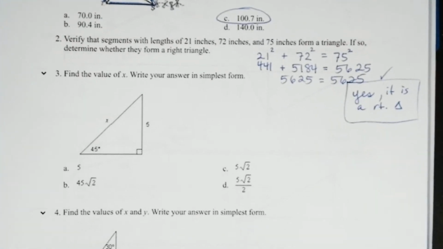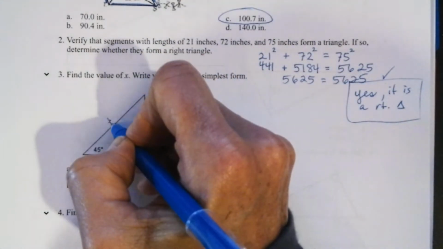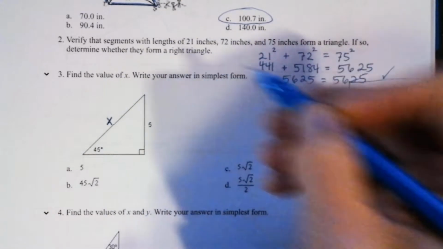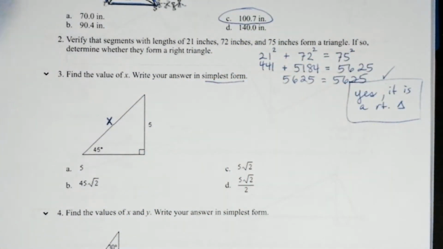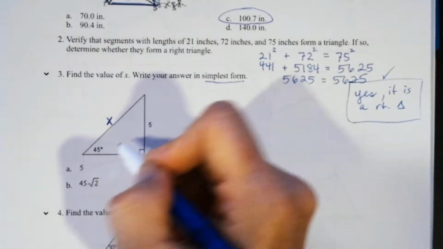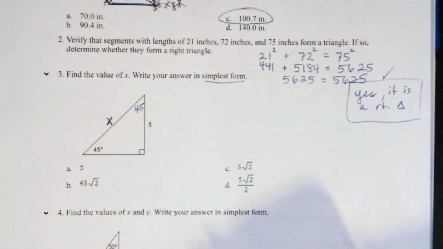Okay, number 3, find the value of x. So x is here. I'm looking for x. And write it in simplest form. You may have noticed by now, simplest form means leave it in a square root or whatever it happens to be. So if this is 45 and this is 90, then that's 45.